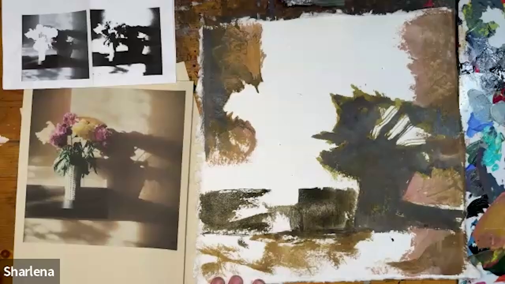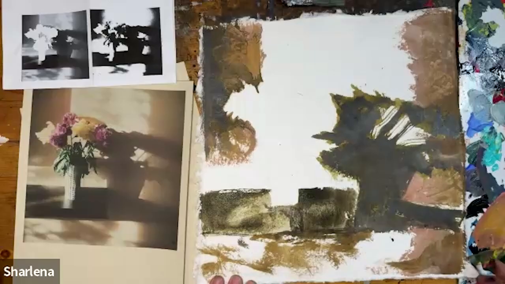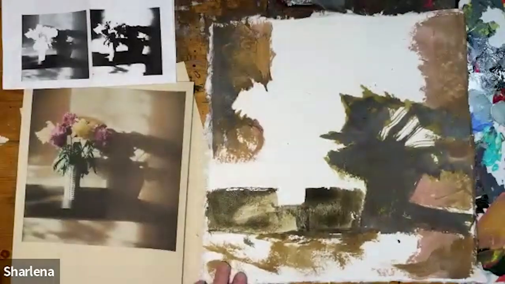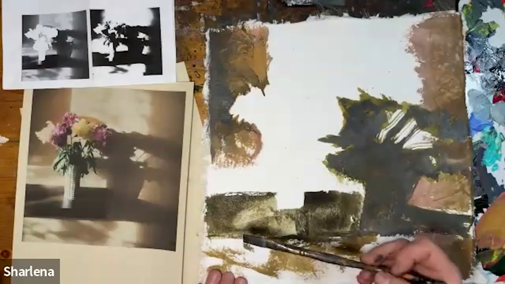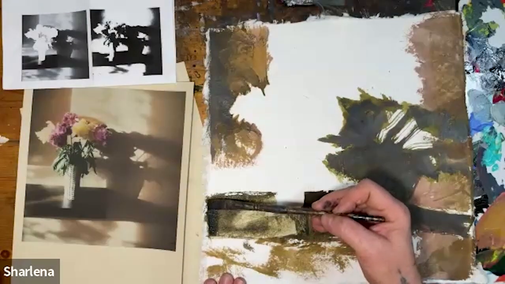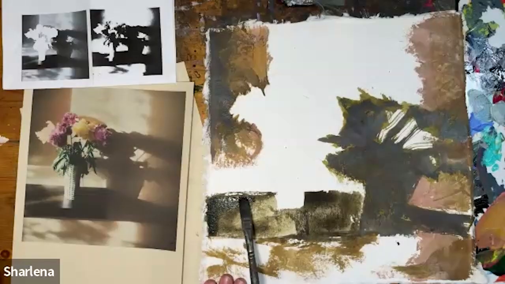That tool isn't quite working well on this paper, so I'm just going to take some water and bring it in and hydrate to get a more diffused look. It's like filled in, but that's the table. Just to start, I'm going to drop in a bit more dark on the left there.